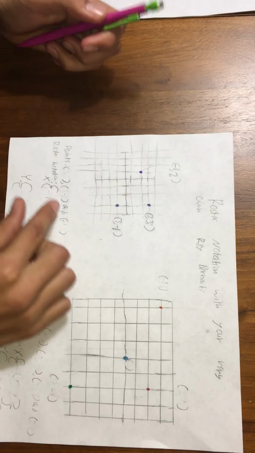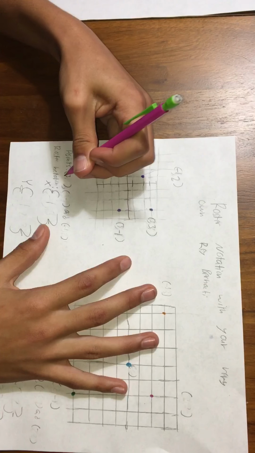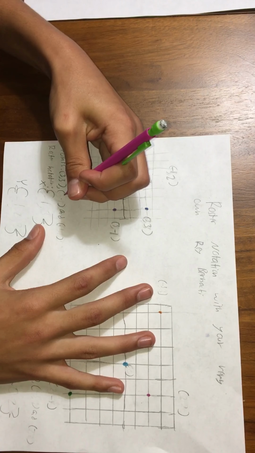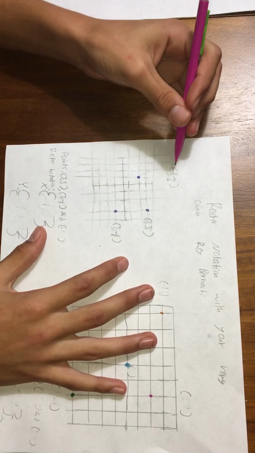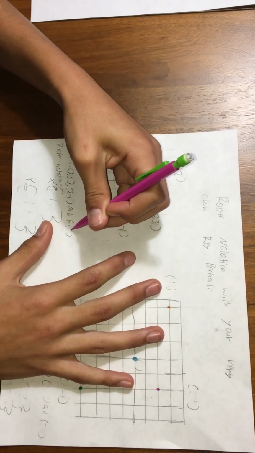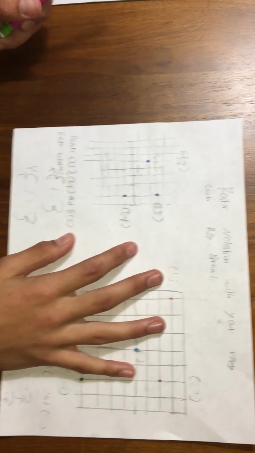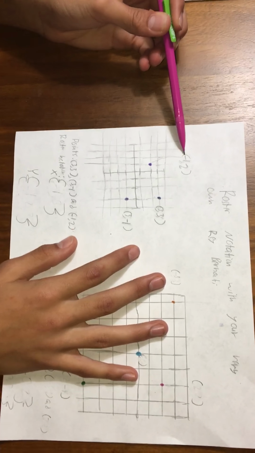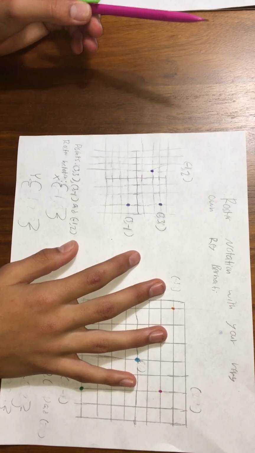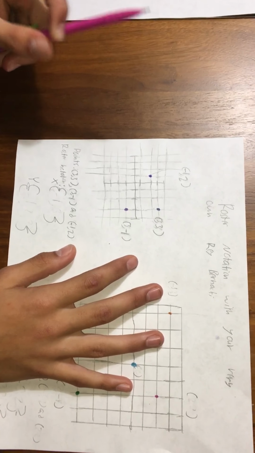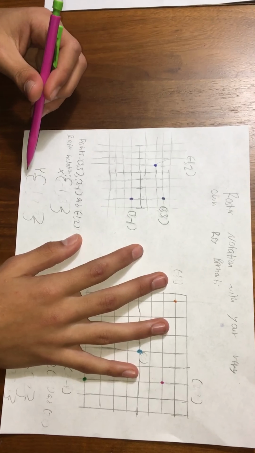Okay, so let's put these points down here. So we have 3, comma 3, 3, -1, and -1, 2. Okay, so for roster notation, you're basically gonna put all the x-axis points in order from least to greatest, and same with the y points.